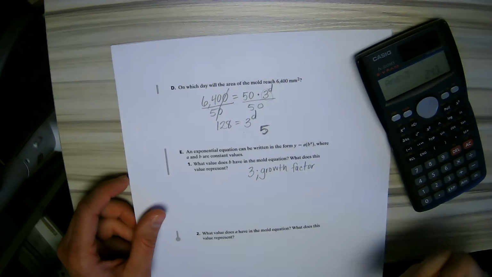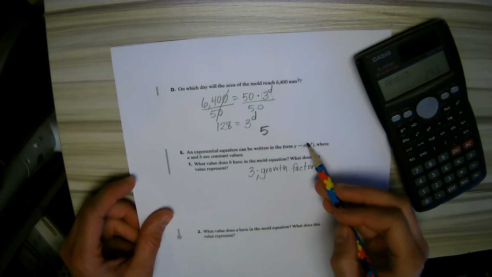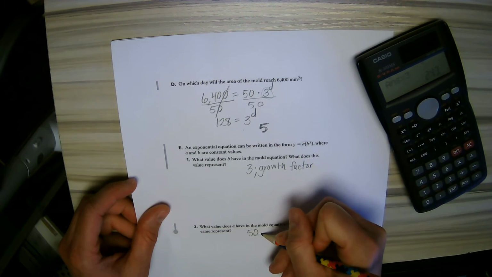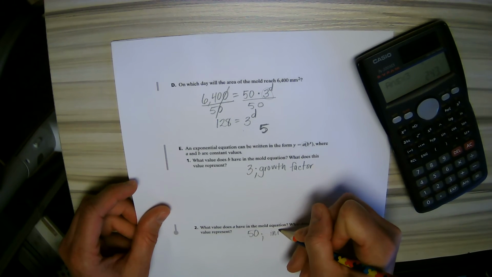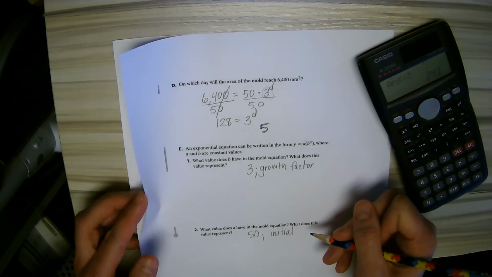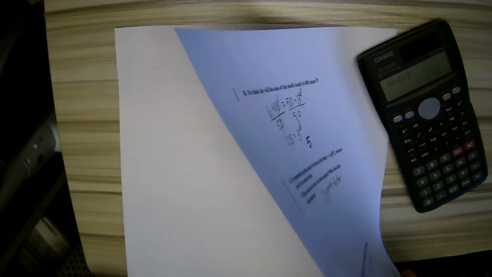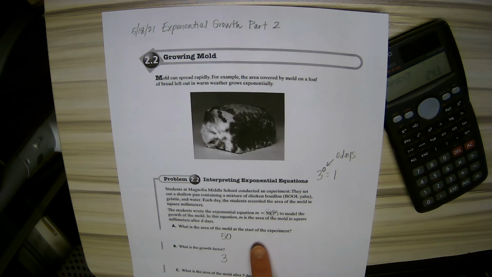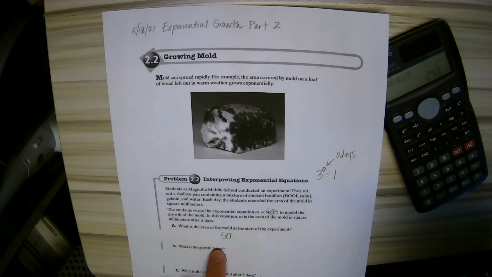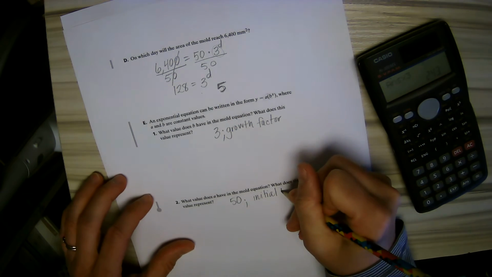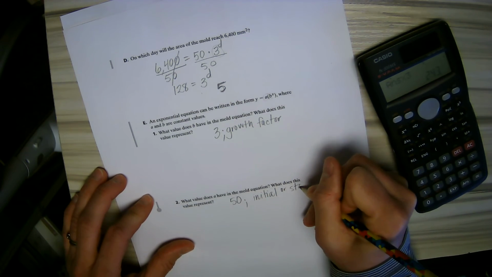What value does a have in the mold equation? That was 50, and remember we decided that was the initial. Right? The area of mold at the start of the experiment. So we have growth factor and the starting point. Initial or starting point.